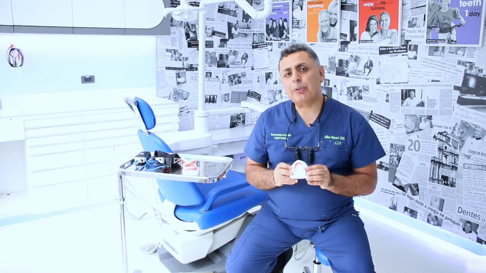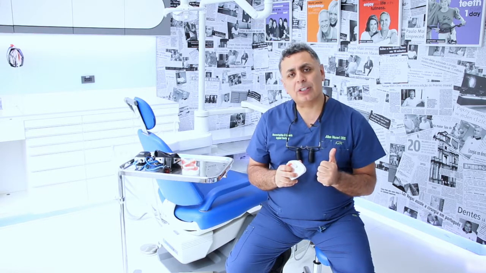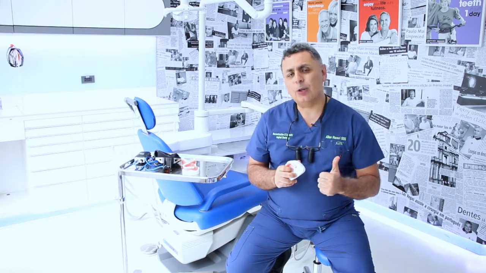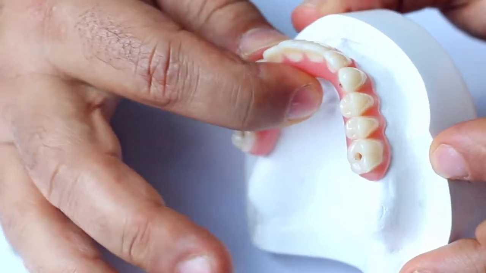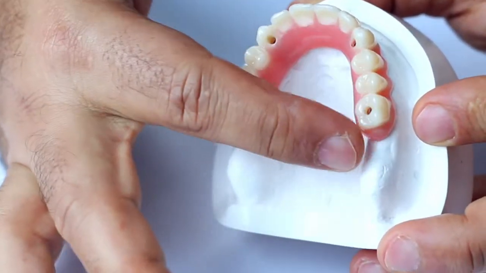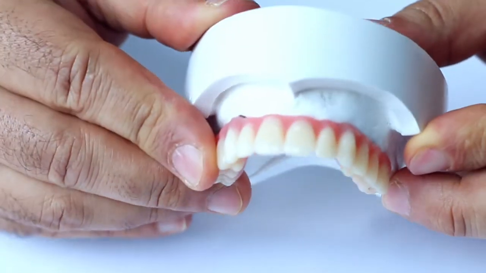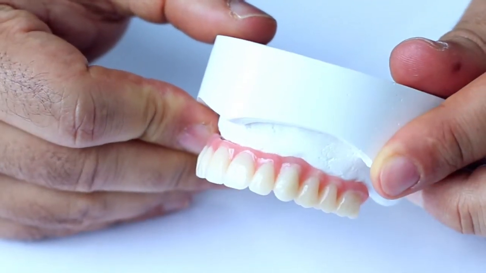This revolutionary procedure is perfect for patients with no bone or with little bone. Because of this procedure, there is no more bone grafting required for patients who have no bone. Now, this procedure has lots of advantages to it.